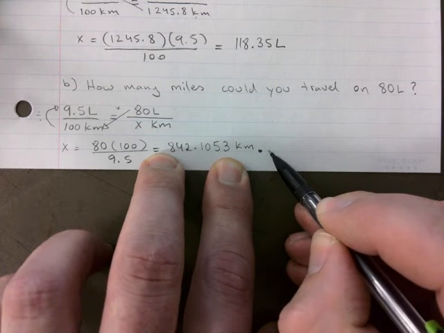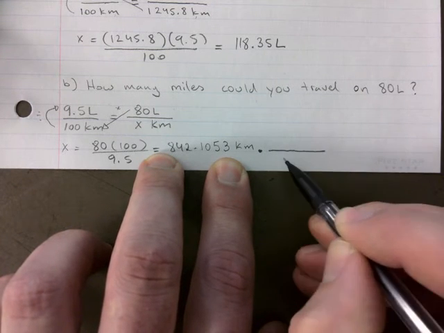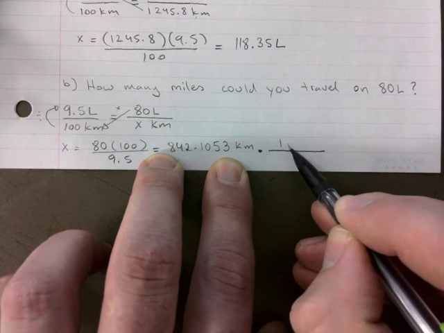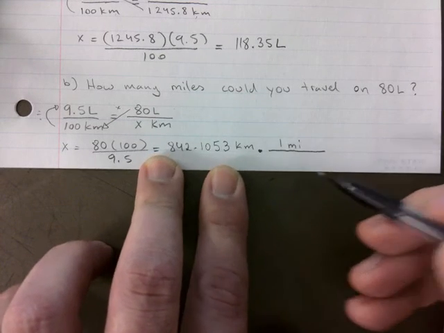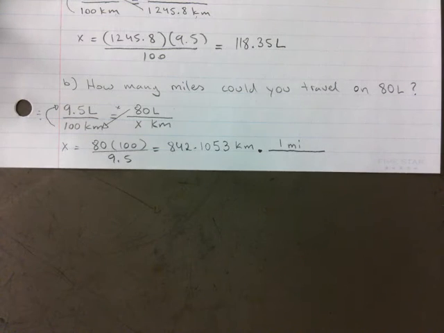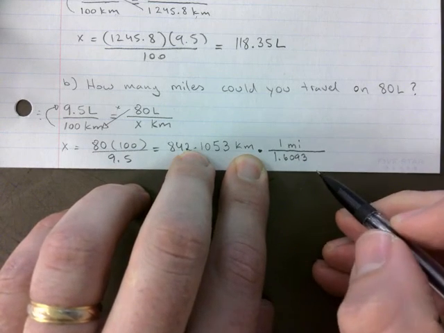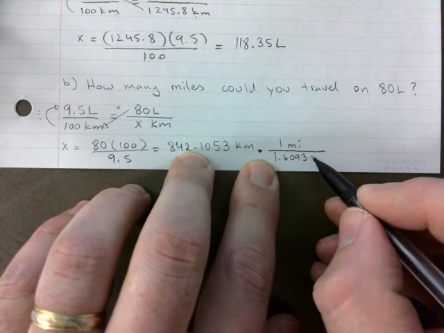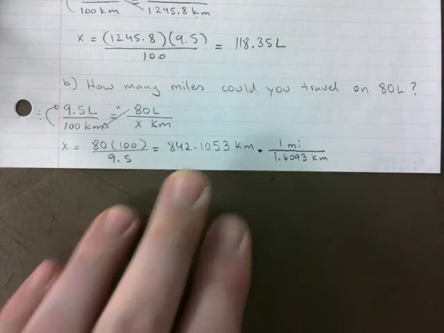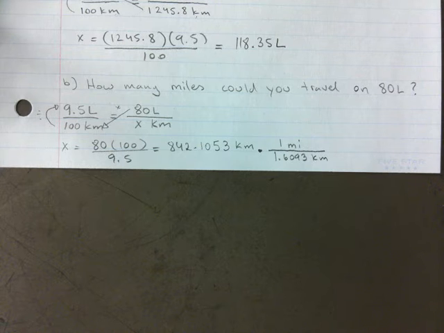Times, I know that 1 mile, so we're meshing proportional reasoning with conversion together. Okay, 1 mile has 1.6093. Did I get that right? Yeah, kilometers. Another cool one to have is that 1 mile has 1,609.3 meters, right?